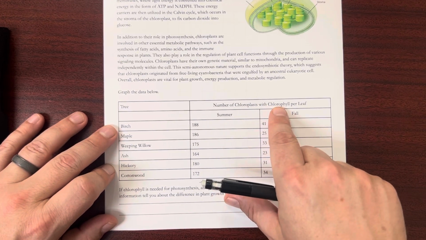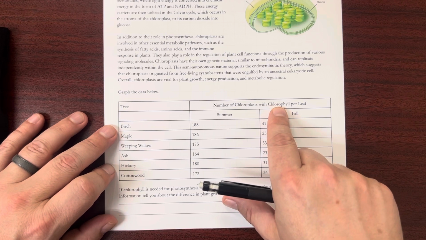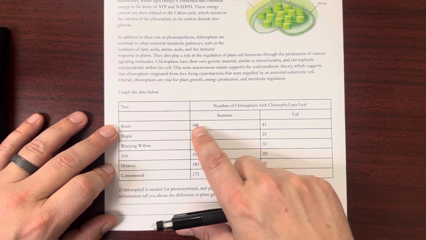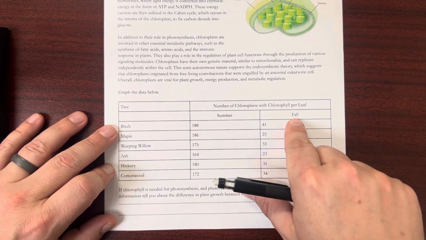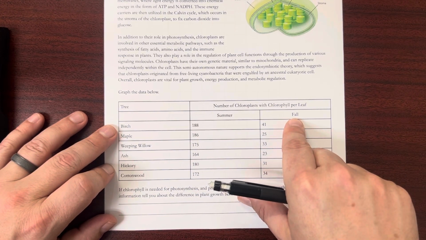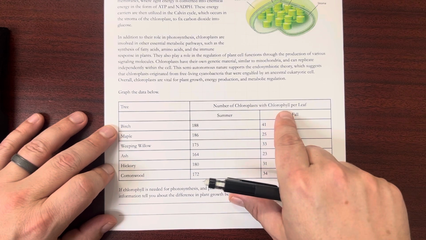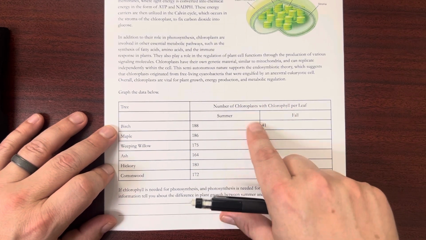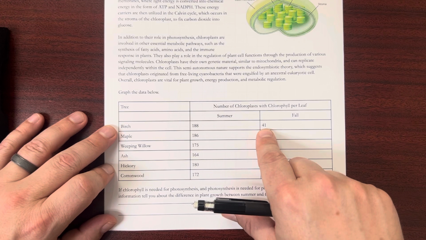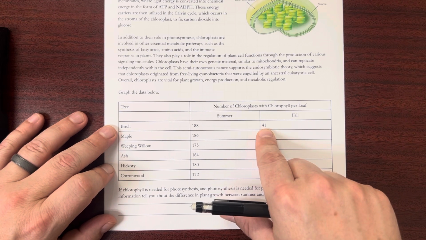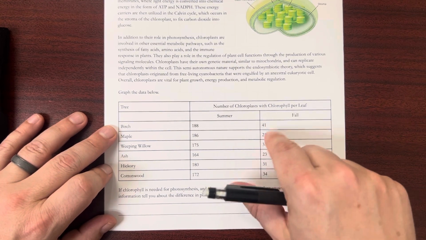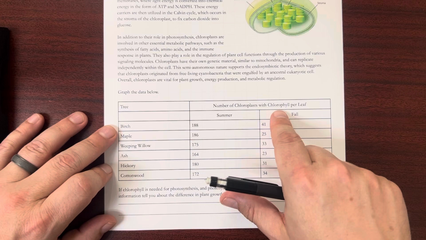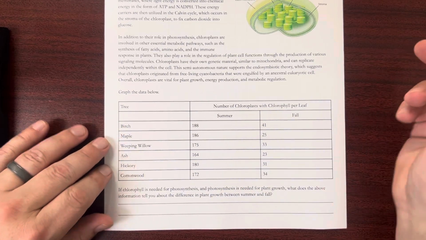If you need chlorophyll to go through photosynthesis, more photosynthesis is happening in summer, so more of the chloroplasts have chlorophyll. And in fall, it's starting to go dormant, so you have less of these chlorophyll in each of the chloroplasts. The number is smaller. The tree is not going to use up resources and energy to make something that it's not going to be using. That's part of the dormancy of winter.